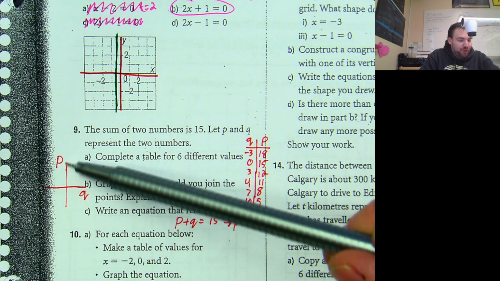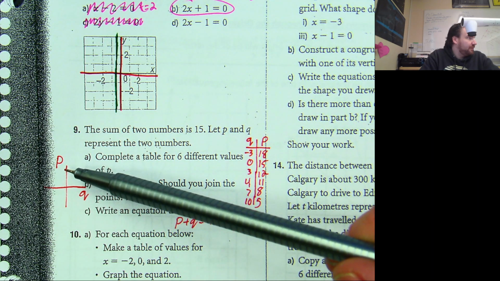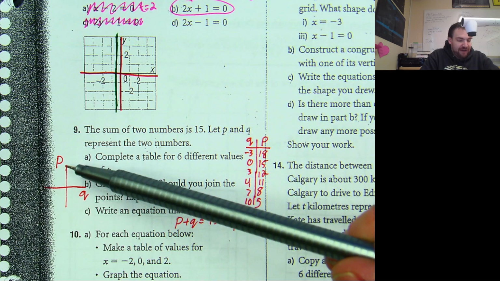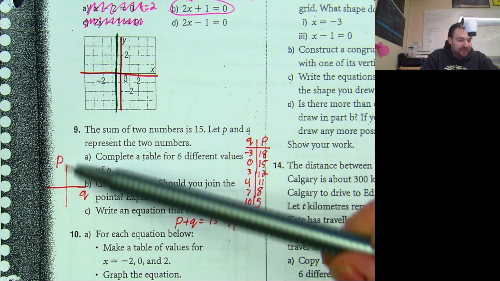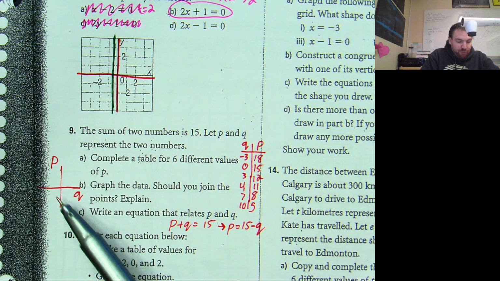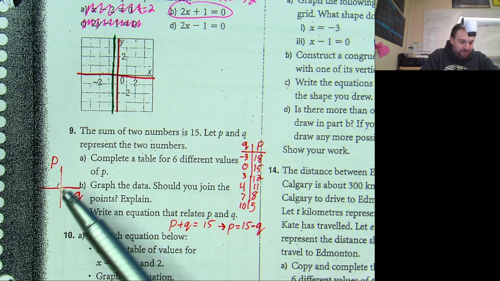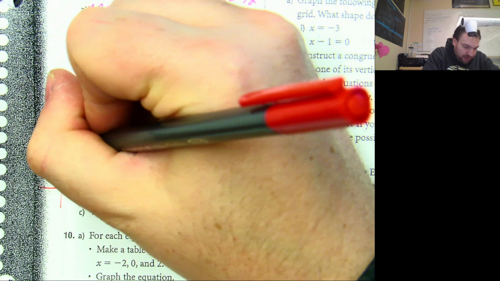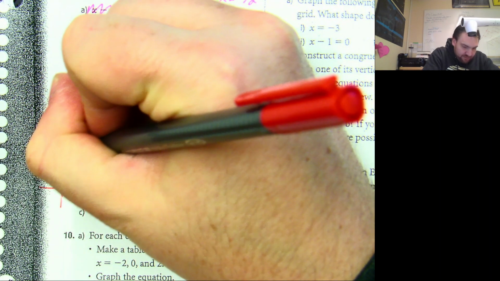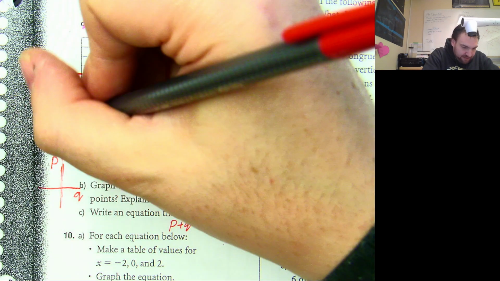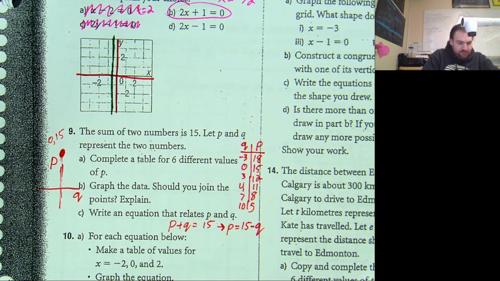What's the value for Q on the P-axis? It's 0. So where Q is 0, what's P? 15. So up here somewhere, I'm going to have the point. This is going to be 0, 15.